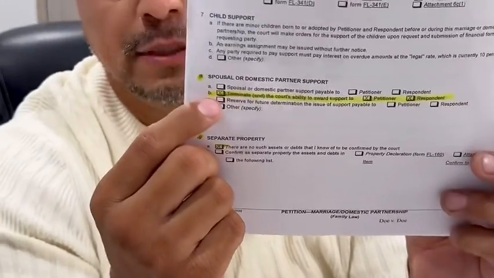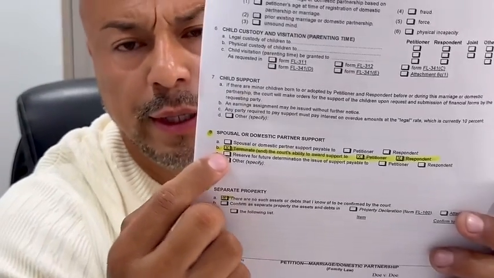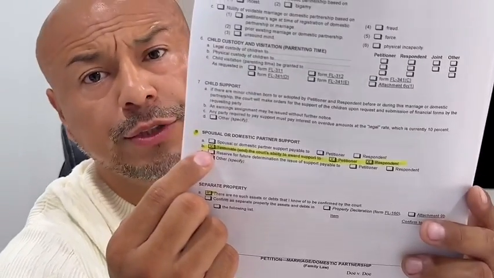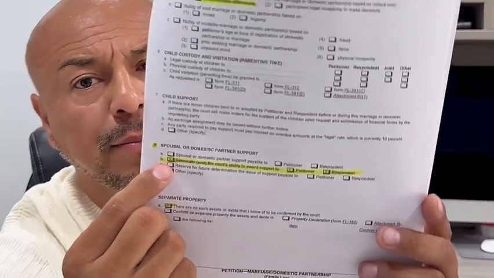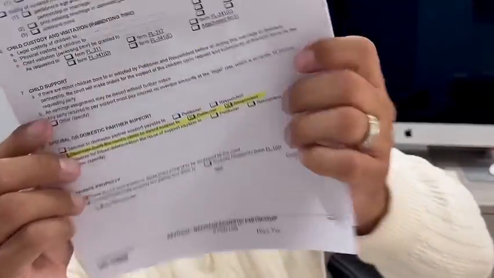8B is checked off. So he wants to terminate spousal support. He doesn't want to receive spousal support. He doesn't want to pay spousal support. Now, it doesn't mean that she can't oppose. This is what he proposes. So for that reason, he put B, which says terminate court's ability to award spousal support to petitioner and respondent. They're both checked off right there.